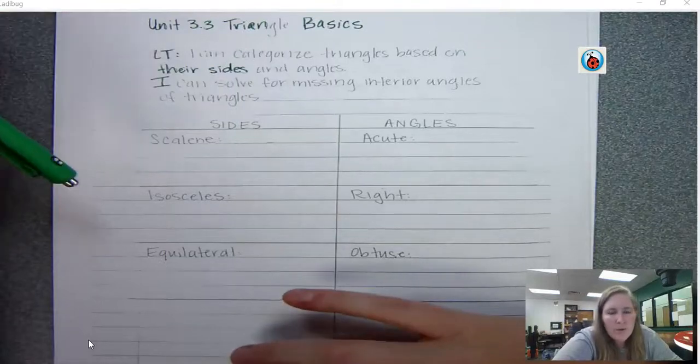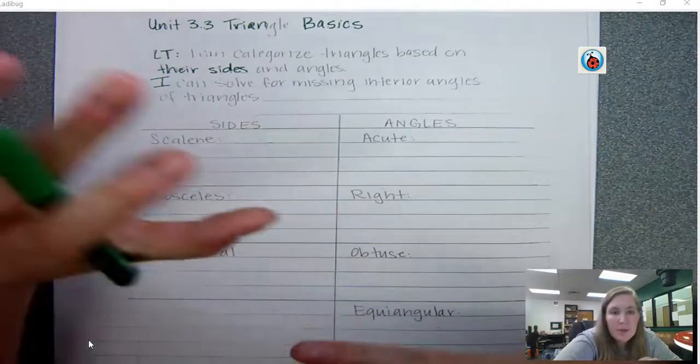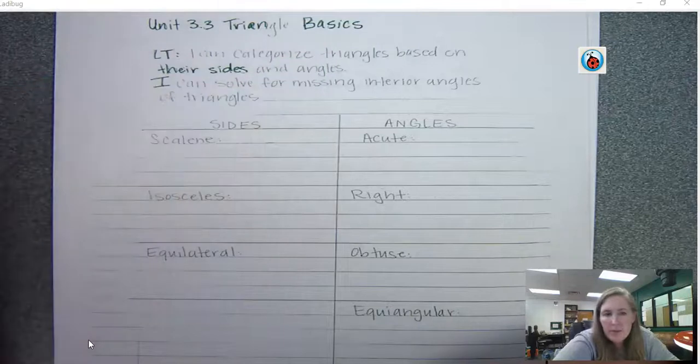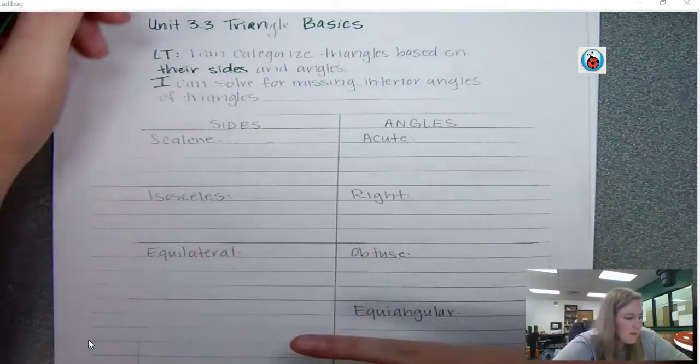Hi guys, welcome to Unit 3.3, Triangle Basics. We are going to talk about different properties of triangles and categorizing them by their size and their angles. We're also going to be talking about interior angles and what they add up to. That's just a bunch of triangle stuff today.